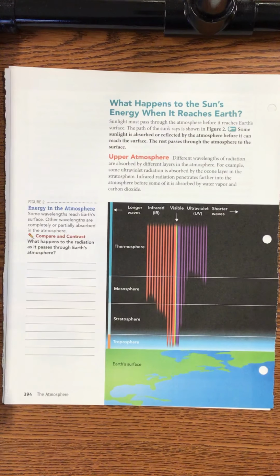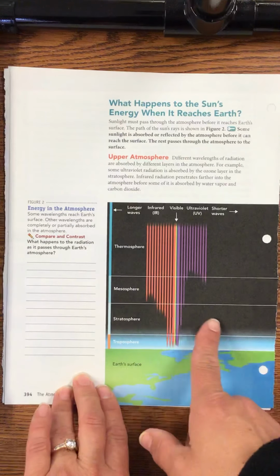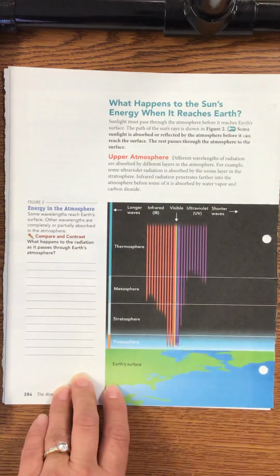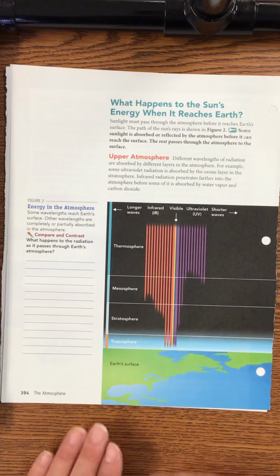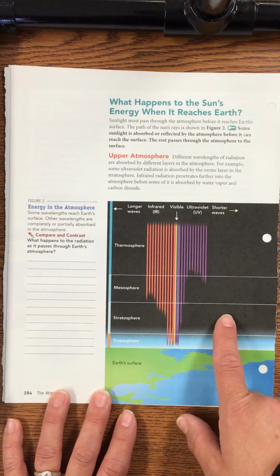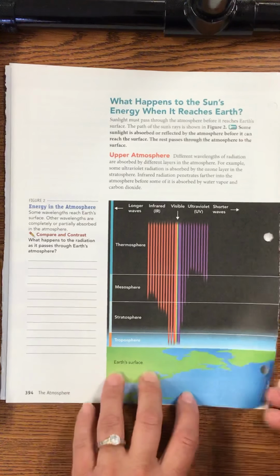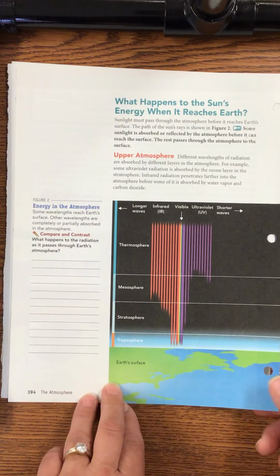They talk about the upper atmosphere. The ozone layer, was that in the stratosphere yesterday? We learned about that. But in the upper atmosphere, different wavelengths of radiation are absorbed by different layers. For example, ultraviolet radiation is absorbed by the ozone layer in the stratosphere. Infrared radiation penetrates further into the atmosphere before it's absorbed by water and carbon dioxide. So that would be reaching all the way down to the troposphere, just like in that picture on 394.